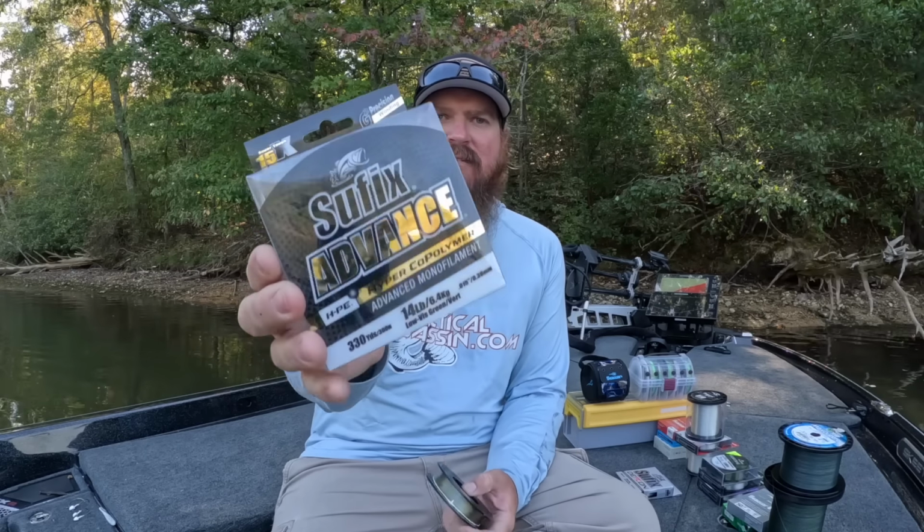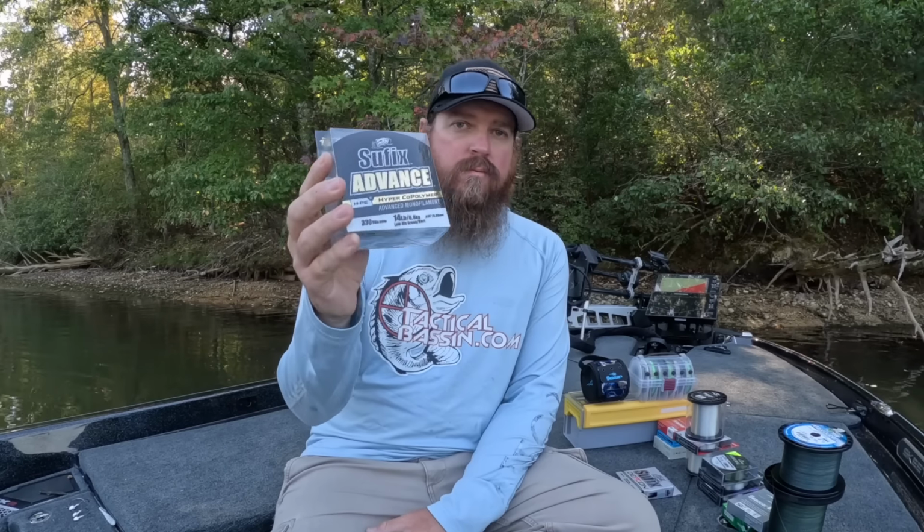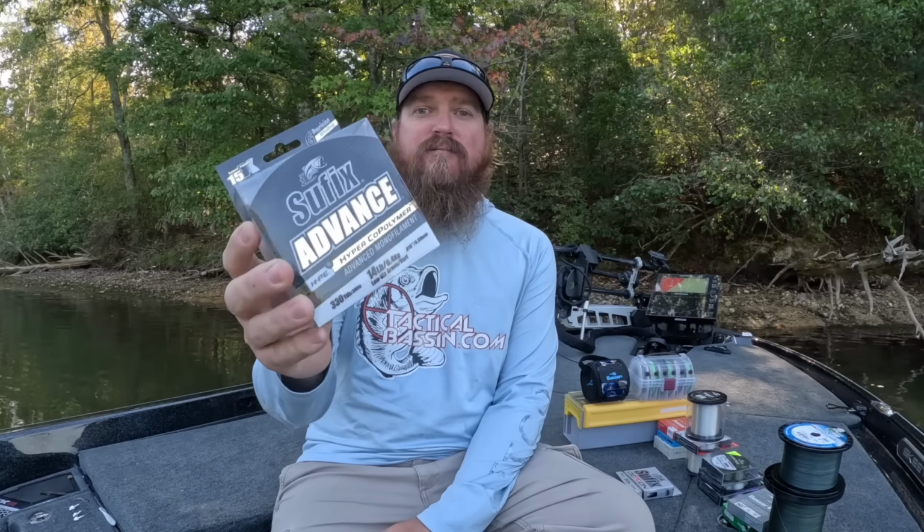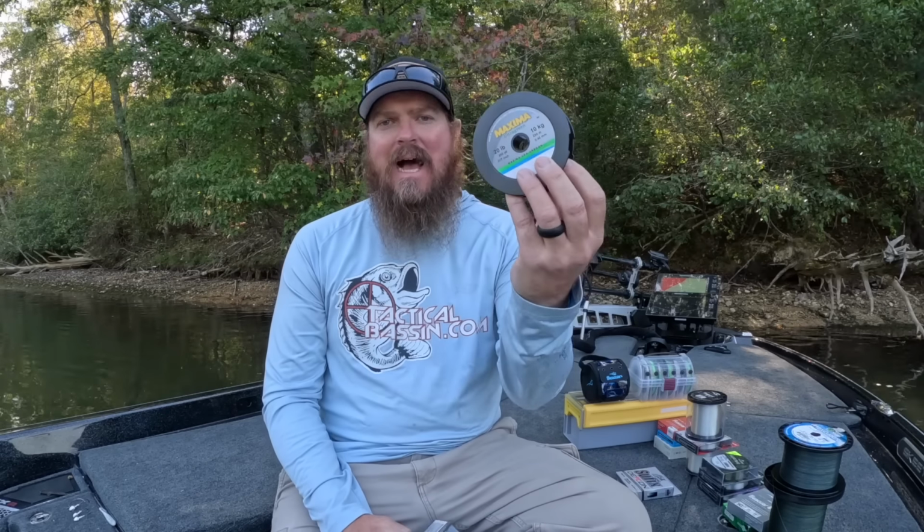Very small category for me. I've got two lines that I use. This is Suffix Advanced, which is a more economical line. It's actually, as time has gone on, become my preferred line. This is Maxima Ultra Green. It is a higher end line and a line that I have used since I was a kid.